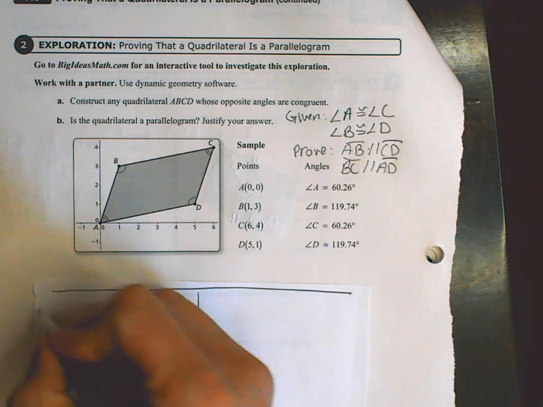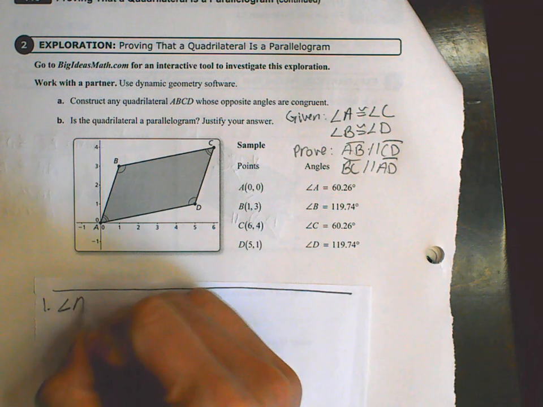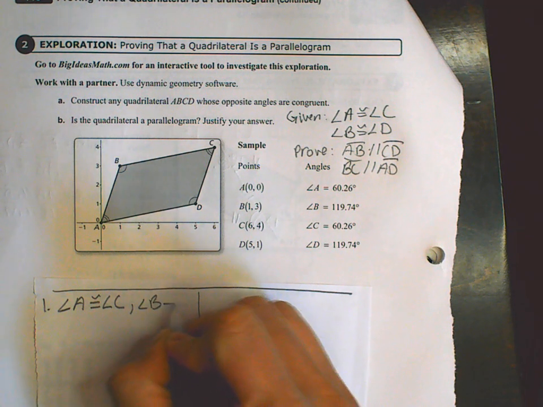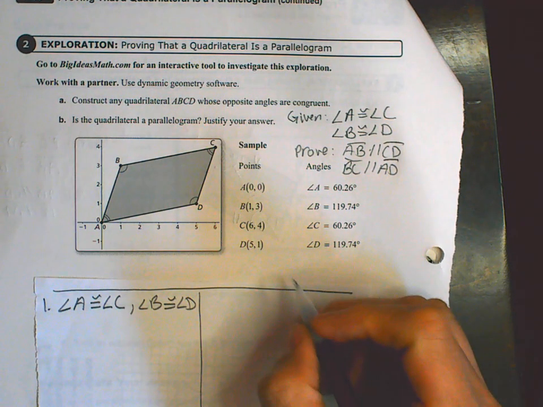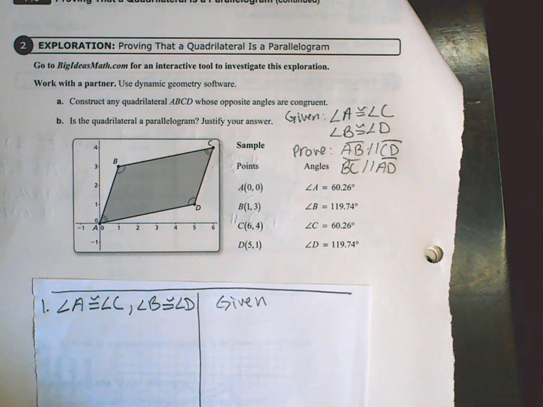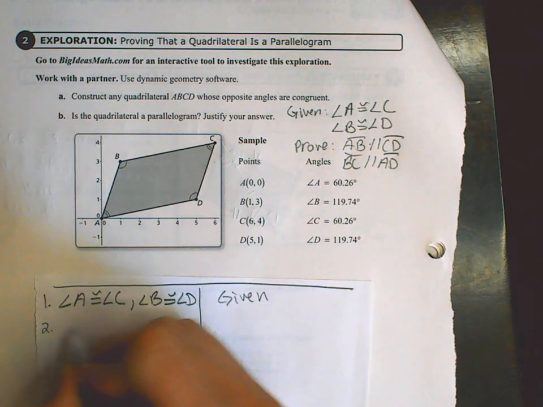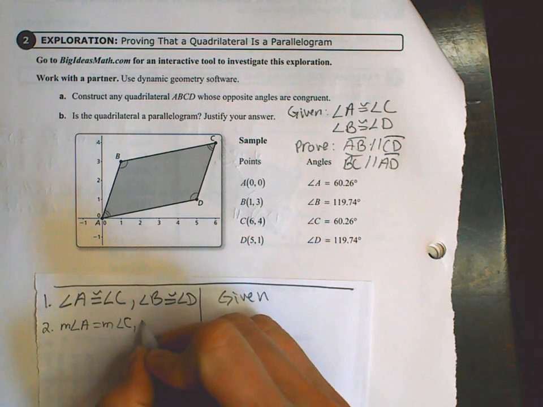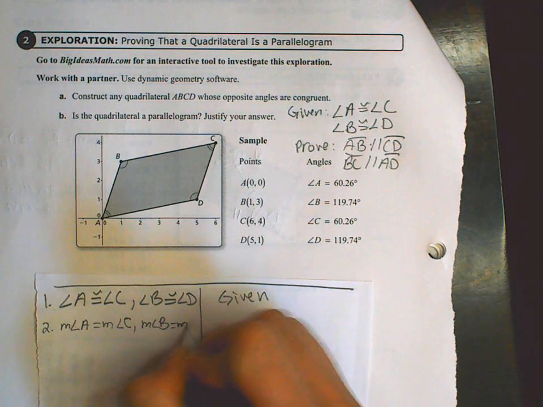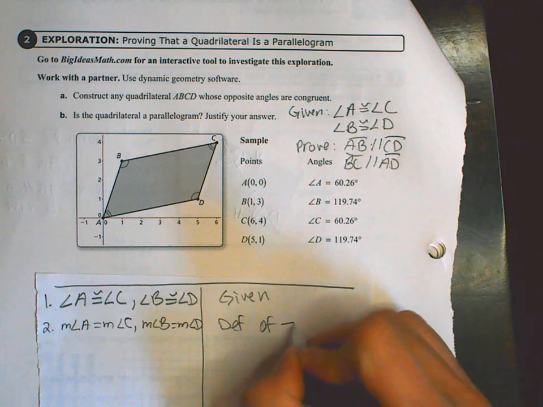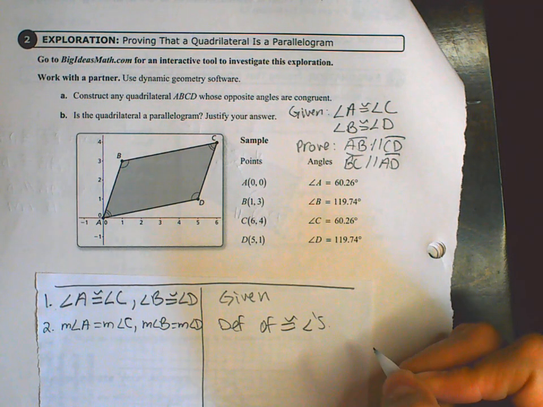First, let's start with what I'm given. Angle A is congruent to angle C, and angle B is congruent to angle D. That's given. Based on this, we know that these angles are congruent, right? Would you agree that the measure of angle A equals the measure of angle C, and the measure of angle B equals the measure of angle D? Very simple. Definition of congruent angles.